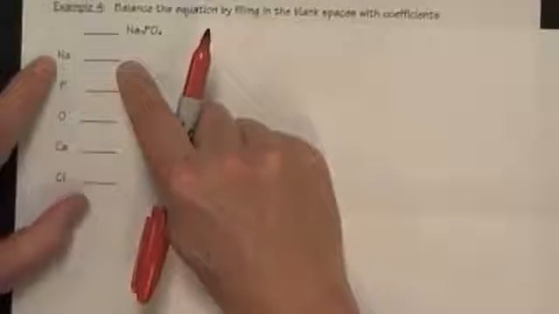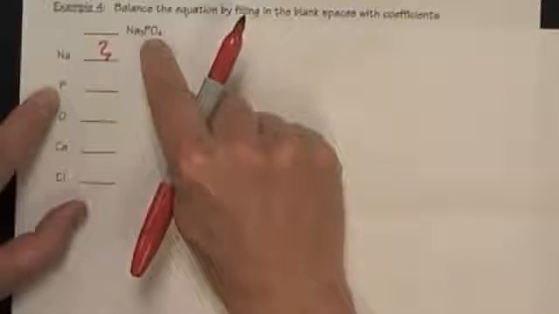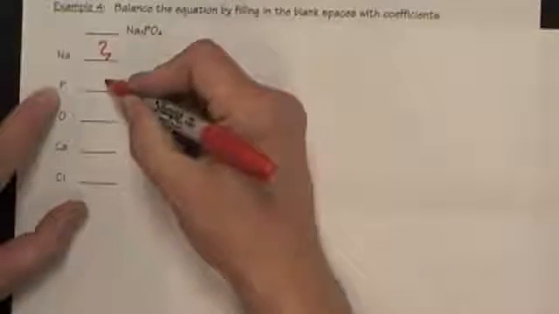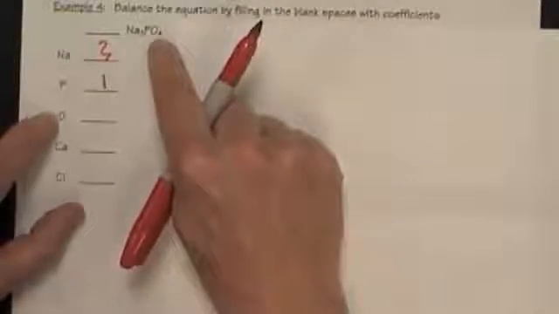Let's try this next example. Start always by listing the elements that are in the formula and counting how many atoms of each element there are. You can write this down along with me. So here for sodium, there are 3. And for phosphorus, there is 1. And for oxygen, there are 4. There are no calciums and no chlorines in this formula, so I don't write anything here.